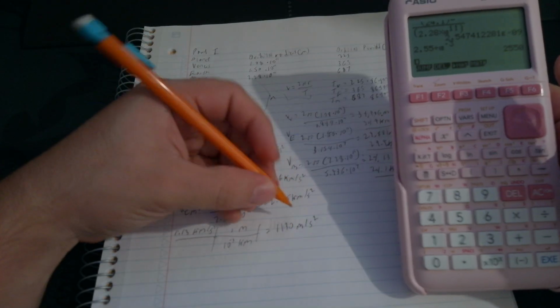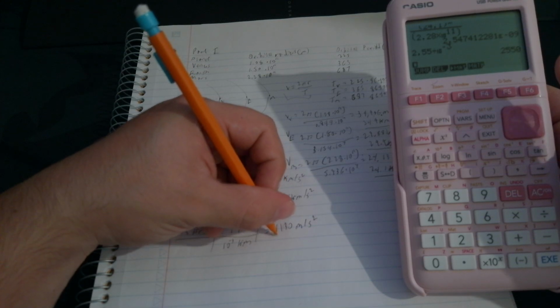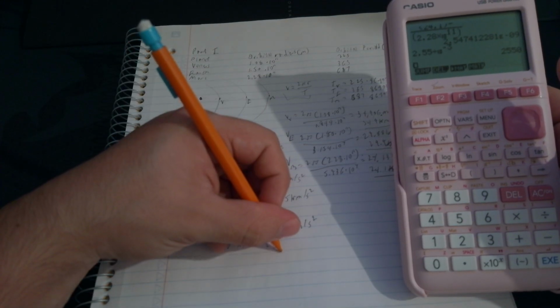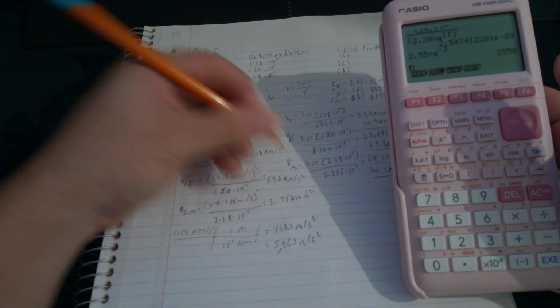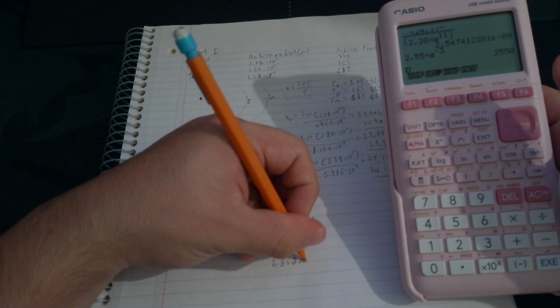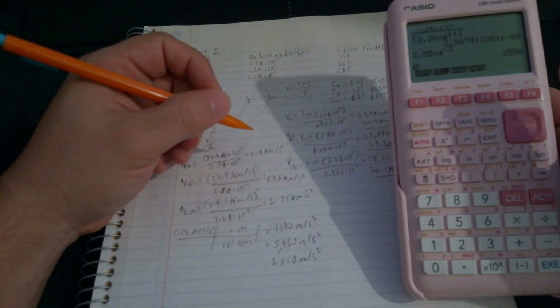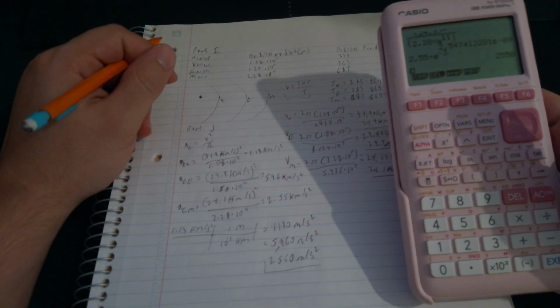That's going to be our first acceleration for Venus, and then same thing, we have 5,960 meters per second squared for Earth, and then 2,550 meters per second squared for Mars. And these will be all of our accelerations given to us.